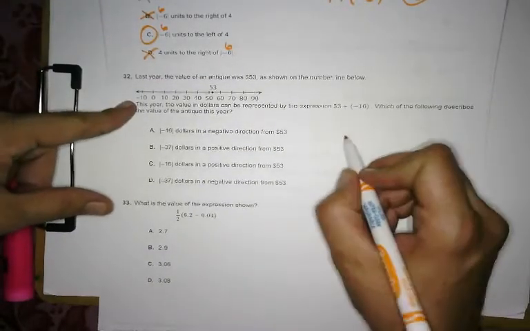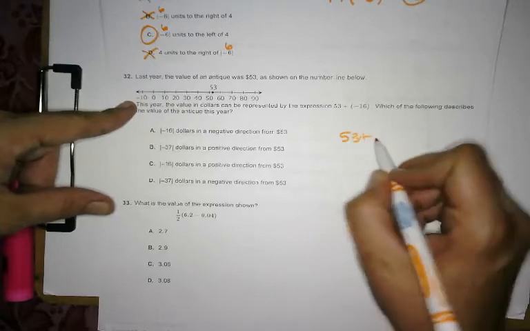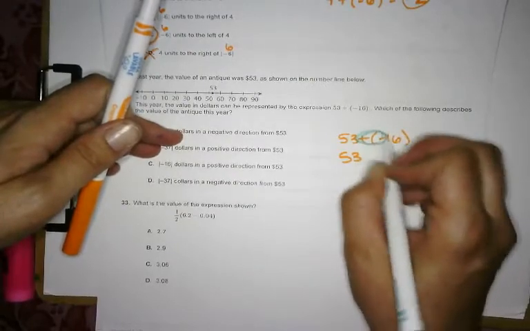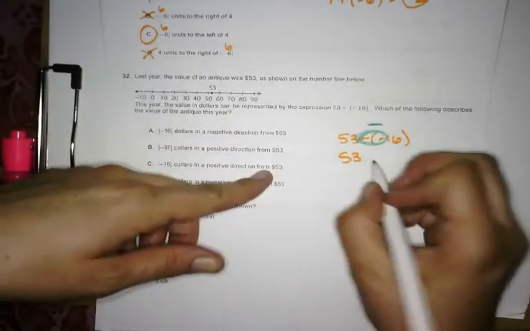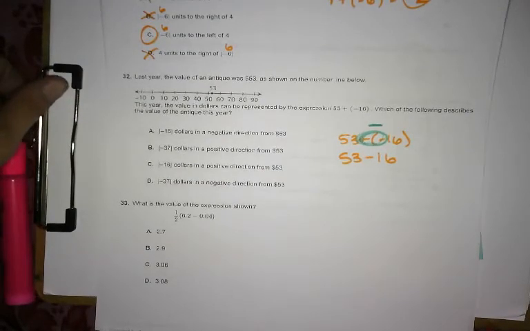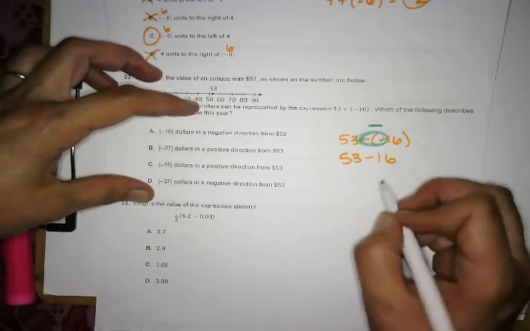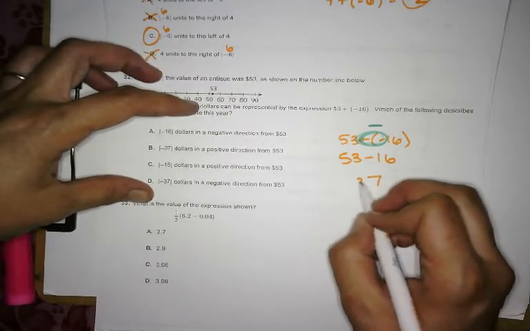Okay, this one, same kind of idea. Which one represents this? 53 plus -16 is really the same as saying 53 minus 16, because a plus and a negative together make a negative. Kind of like that punched face, remember? Plus minus makes a minus. So 53 minus 16 is 37.